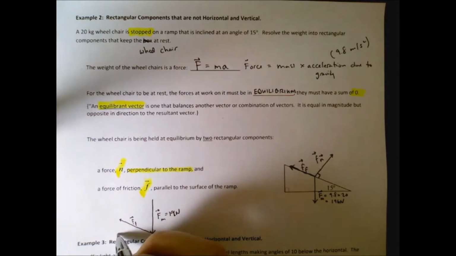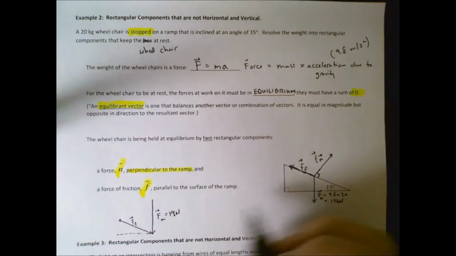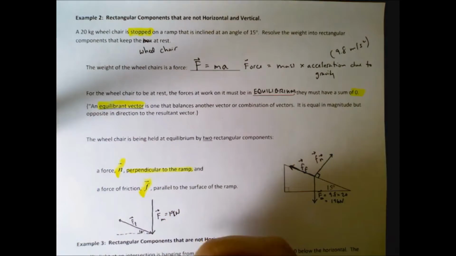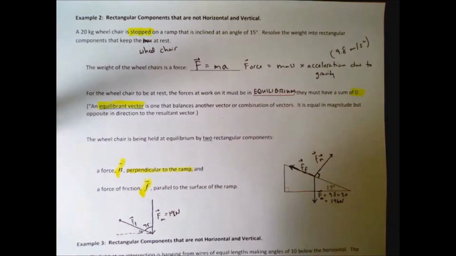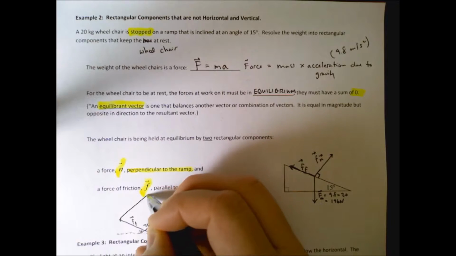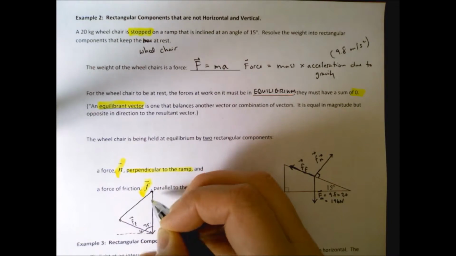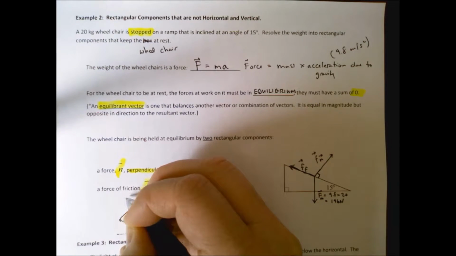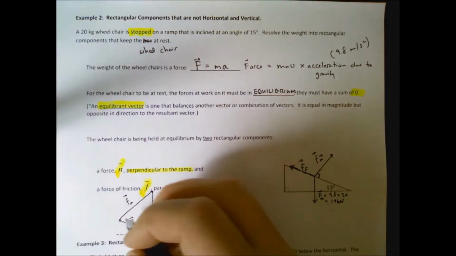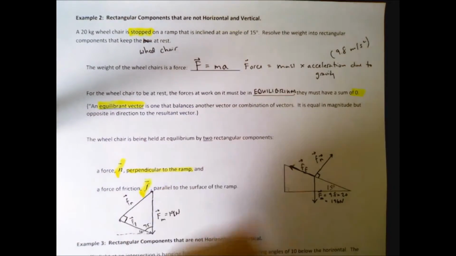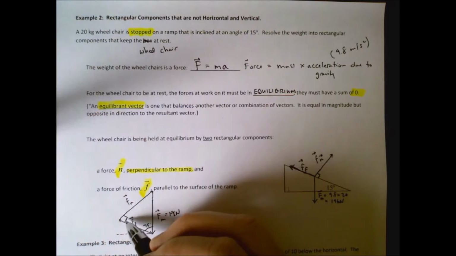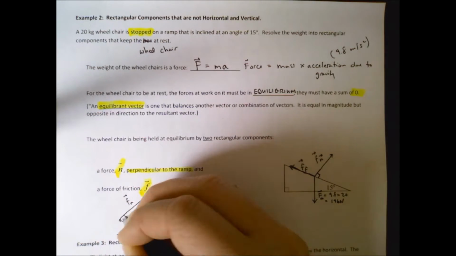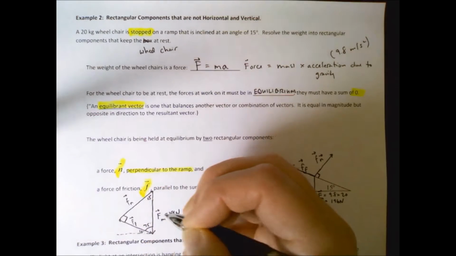Now the nice thing is I know that the force of friction is parallel to the ramp, so if that's horizontal, that's 15 degrees, then I know this angle here is 75 degrees. And then I've also got the force of the normal. I know that the force of the normal and the force of friction are at 90 degrees to each other, because one's parallel to the ramp, the other is perpendicular to the ramp. So if this is 75, that's the normal. That means, using the sum of the angles of a triangle, this angle has to be 15 degrees.